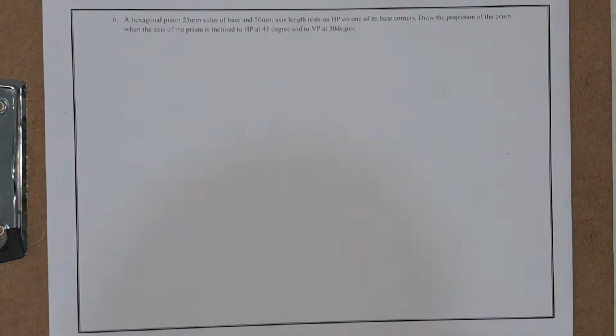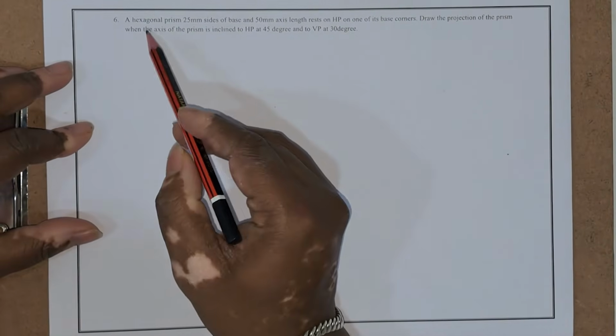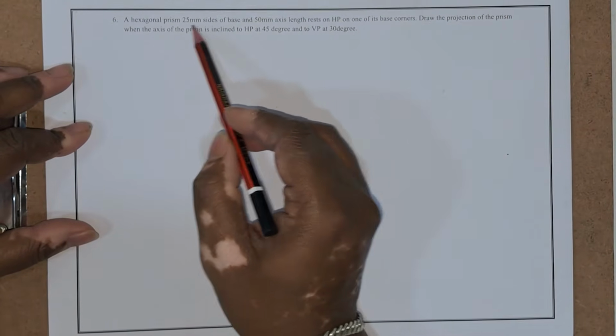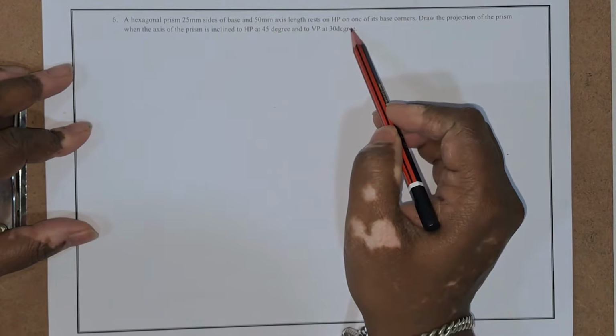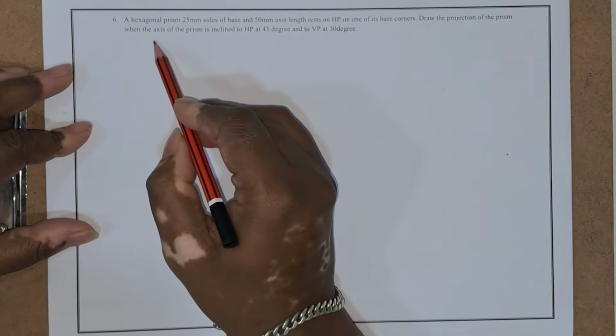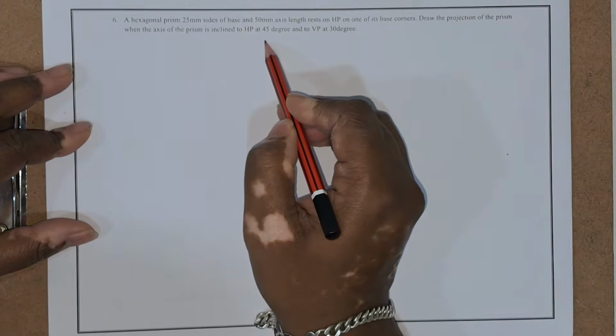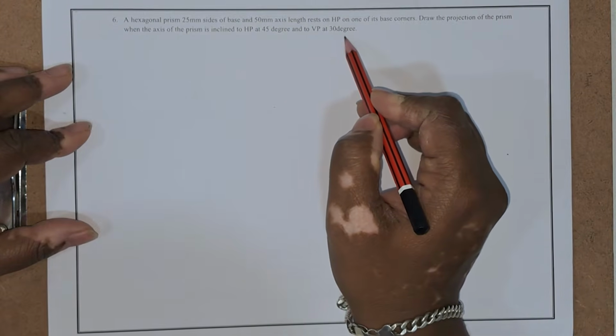Hello everyone. Today we'll go on to the next problem in the projection of solids series. That is, we have the sixth question. A hexagonal prism, 25 mm sides of base and 50 mm axis length, rests on HP on one of its base corners. Draw the projections of the prism when the axis of the prism is inclined to HP at 45 degrees and to VP at 30 degrees.